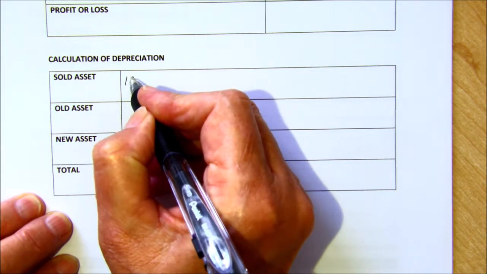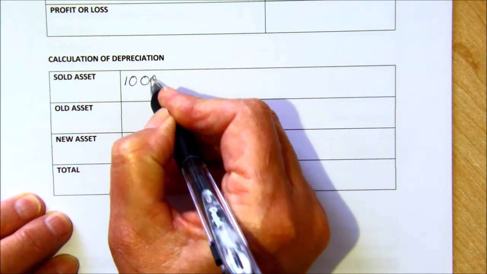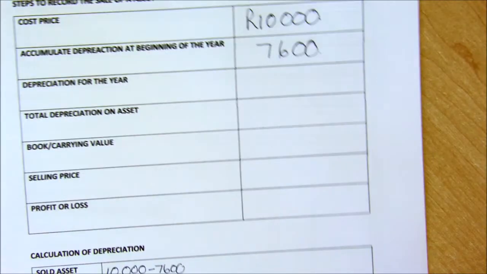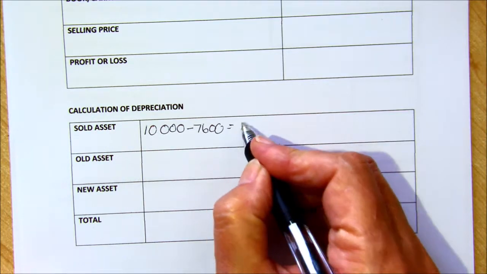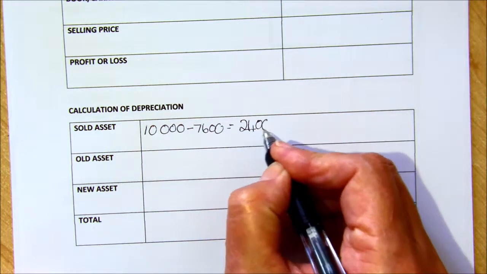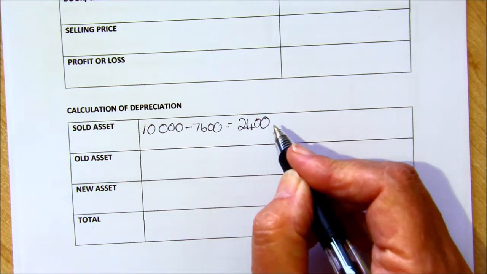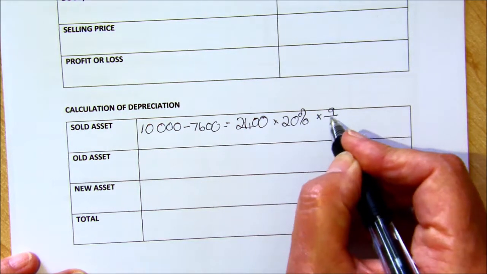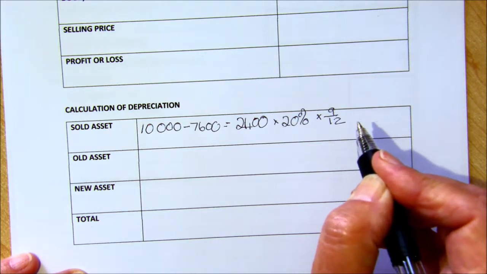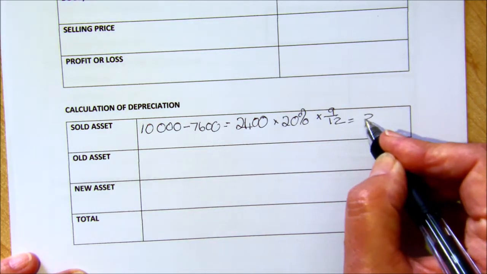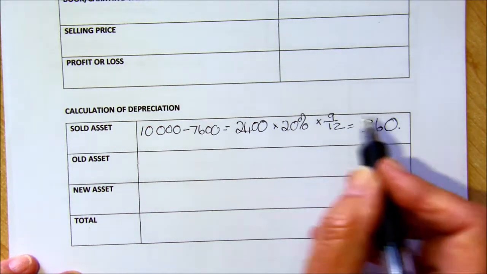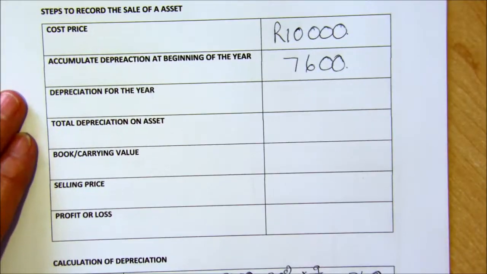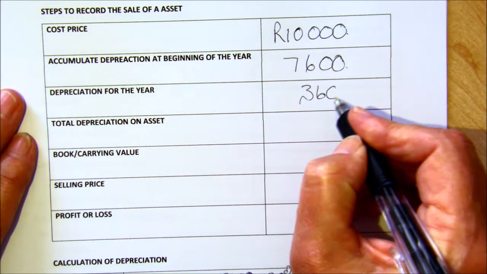So it's on the diminishing balance. So the asset I'm selling was, the cost was 10,000 minus 7,600, those figures that we were given there, gives me a book value at the beginning of the year of 2,400. Because remember, it's on diminishing balance now. Times 20%, and you've had it for 9 months of the year. Remember, we do not include December in this. And so the depreciation comes to 360 Rand. Now that's just showing your workings, and it's advisable to show your workings in the exam. So the depreciation for this year is 360.